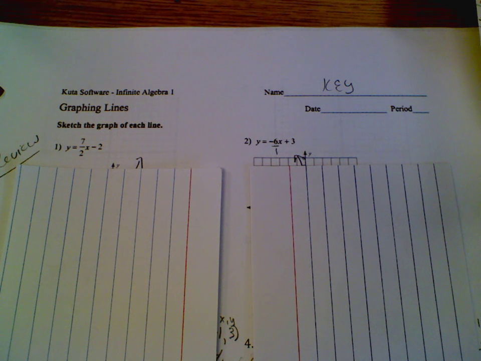The first two questions are review from slope-intercept form. So if you have not done the first two questions, pause the video and do those now.